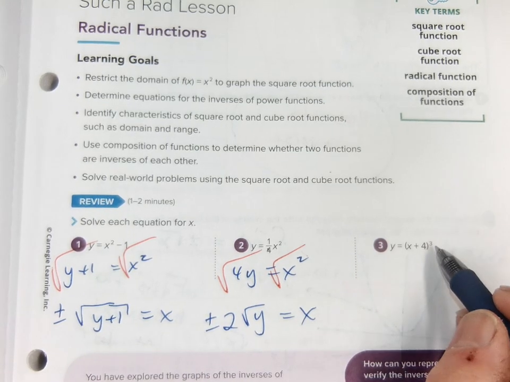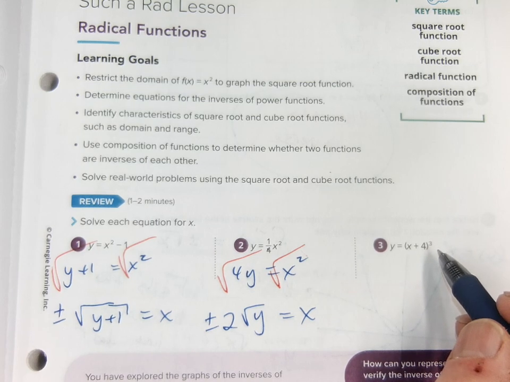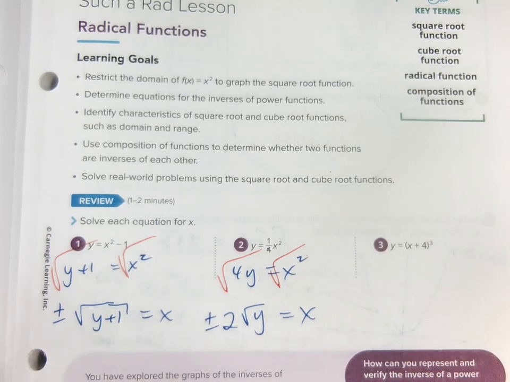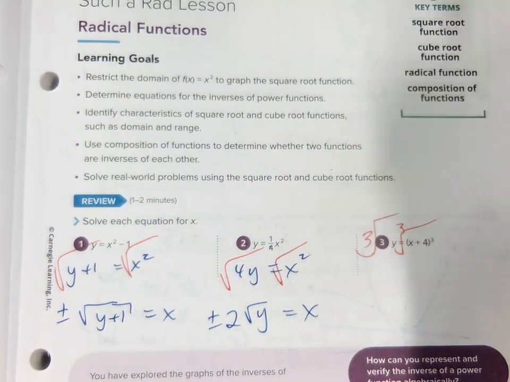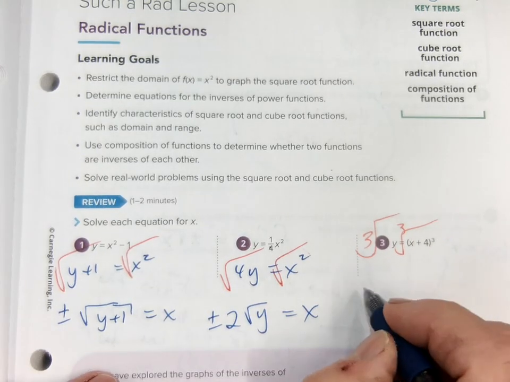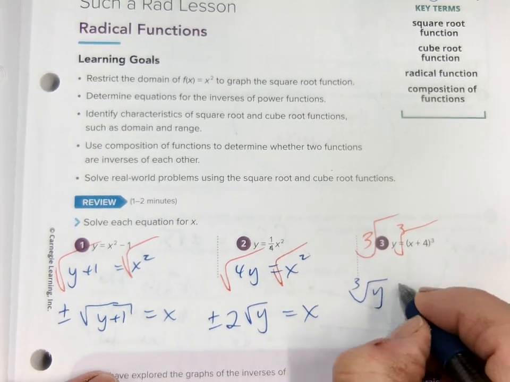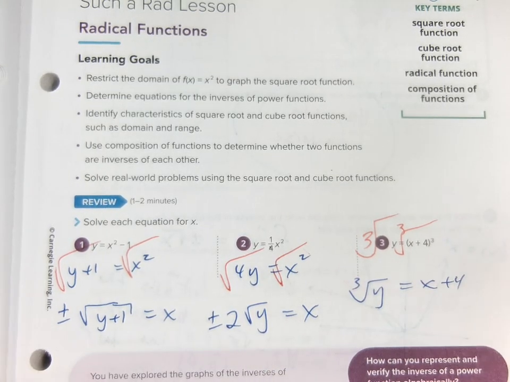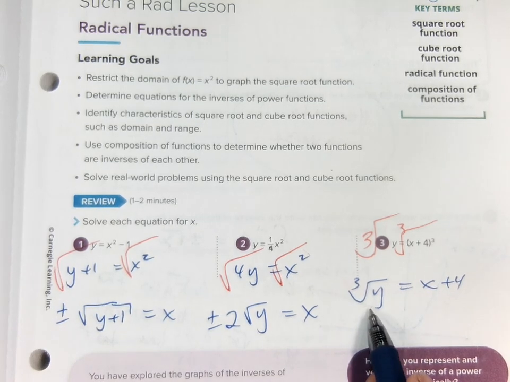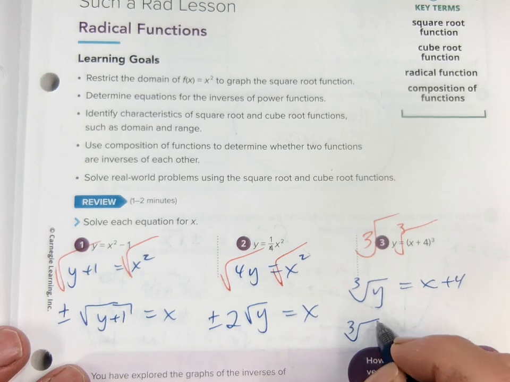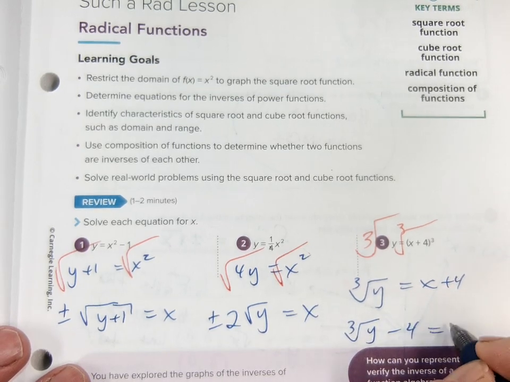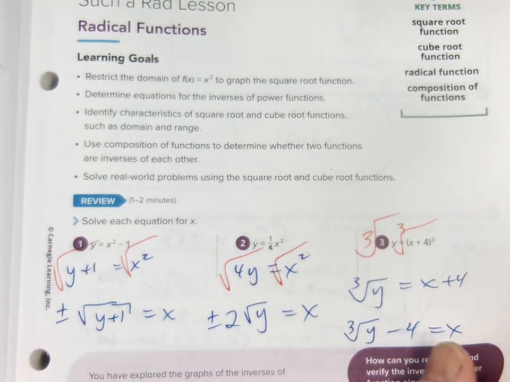Number 3, because it's a cube, you really don't have two answers, okay? So what we're going to do is cube root both sides. So then we get the cube root of y equals x plus 4. Not plus or minus, because a cube root gives just one answer, not both. And then minus 4, and we have the cube root of y minus 4 equals x. Okay, now how's that going to help us? Well, we're talking about inverses.